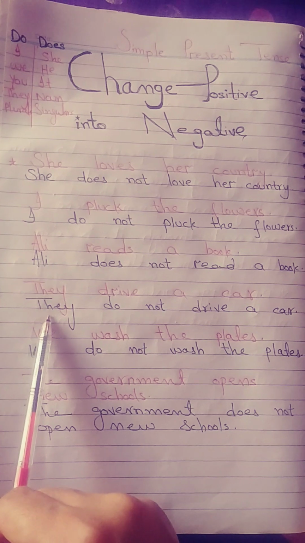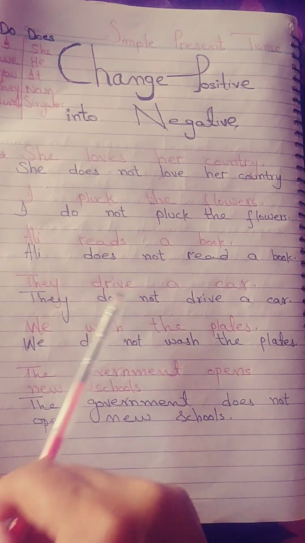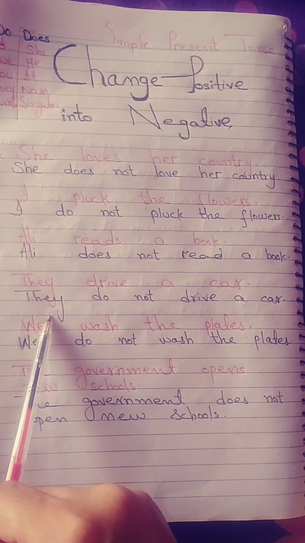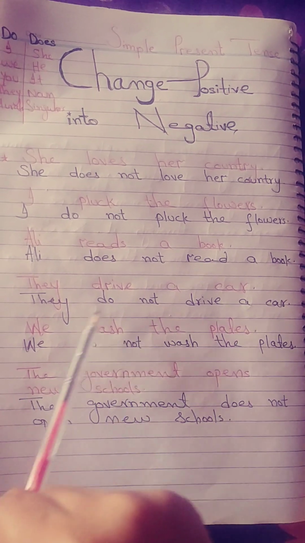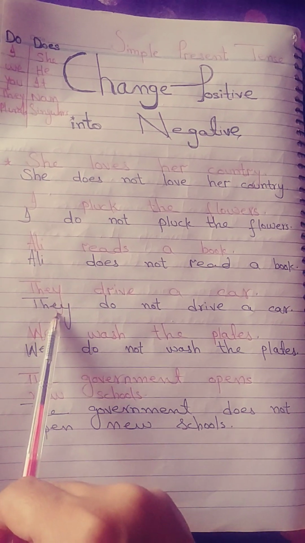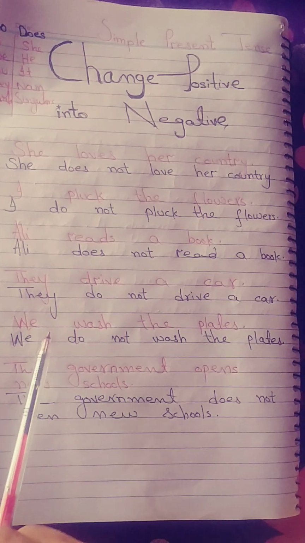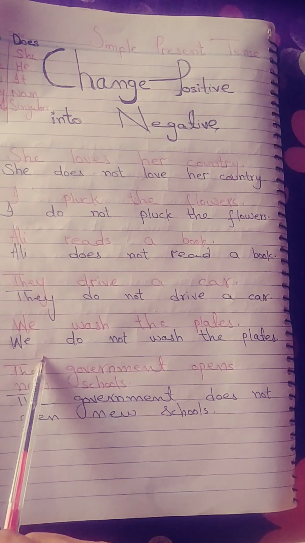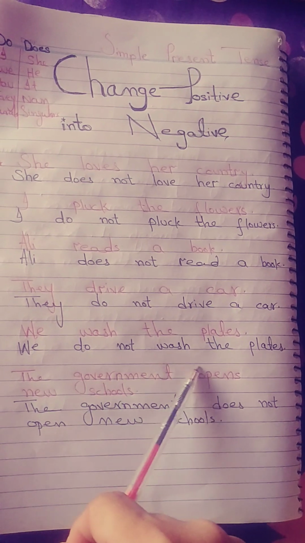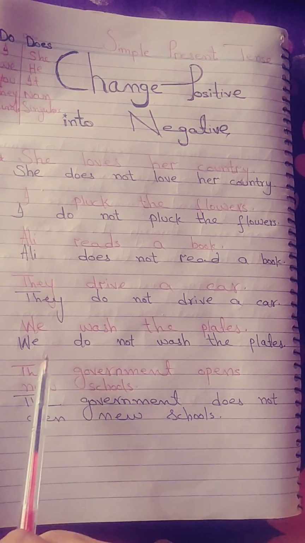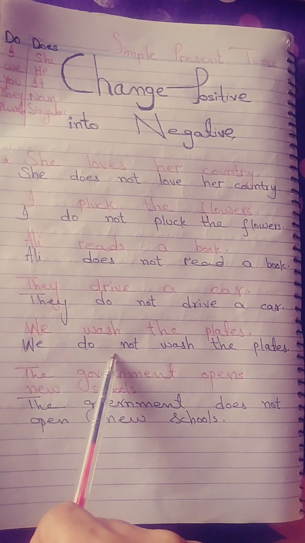Next sentence is they drive a car. This is a positive sentence, and the negative of the sentence is they do not drive a car, because they is plural and with plural we use do not. Next sentence is we wash the plates. The negative will be we do not wash the plates. With we, we will use do not.